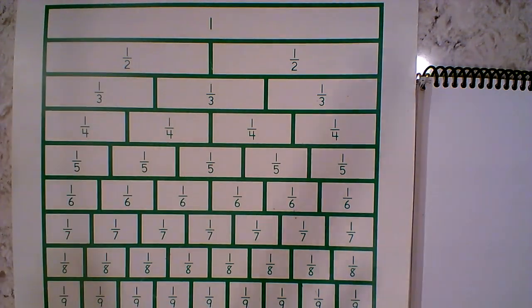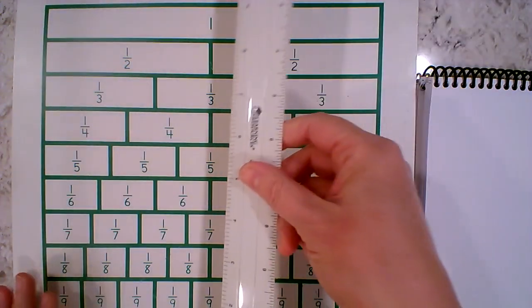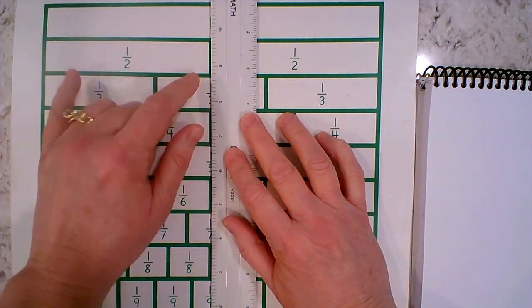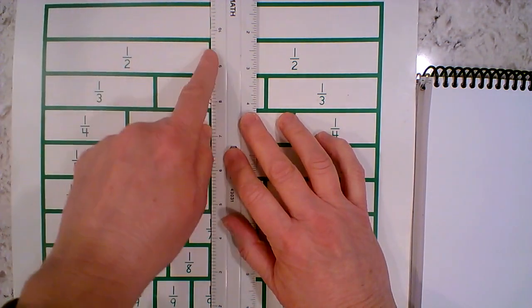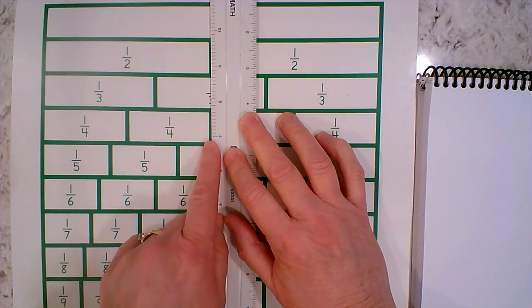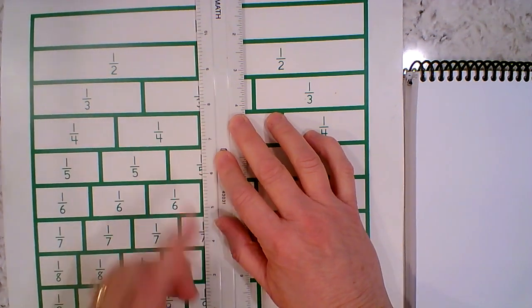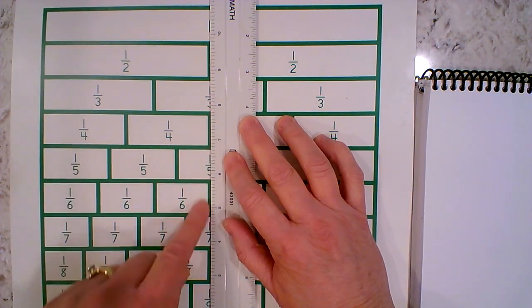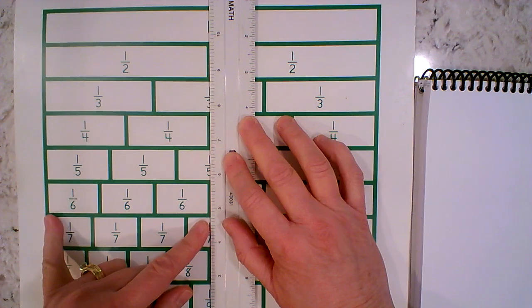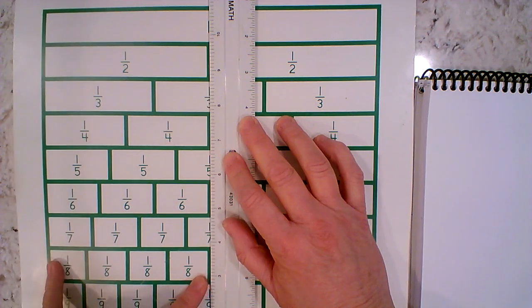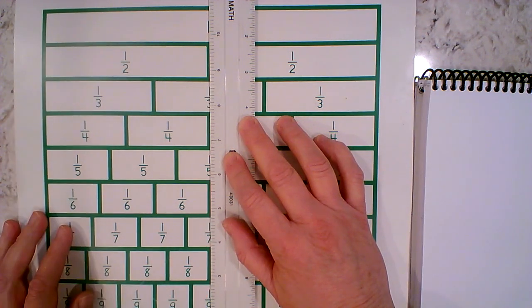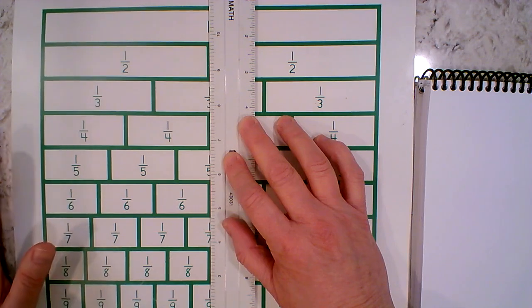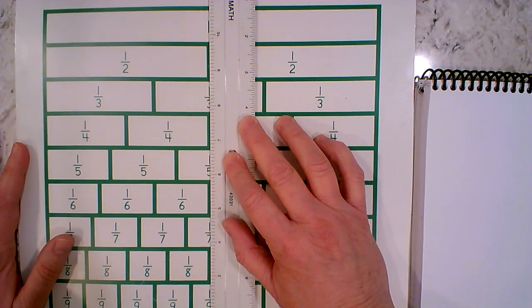If I were to take a ruler and line it up on the 1/2. Okay, so here we have 1/2. If we follow this line down, we can see that 1/2 is the same length as 2/4. It's also the same length as 3/6 and 4/8 and so forth if you continue down through the fraction chart. These are called equivalent fractions. They are equal to one another.